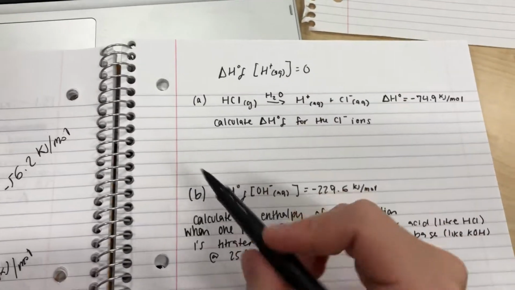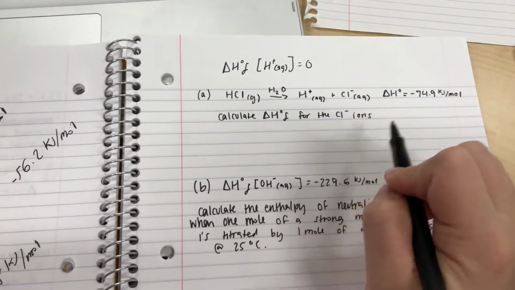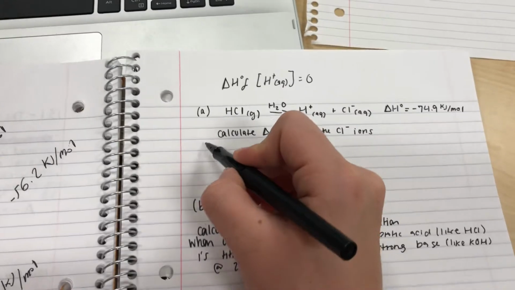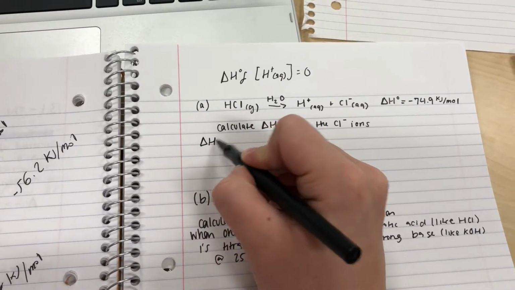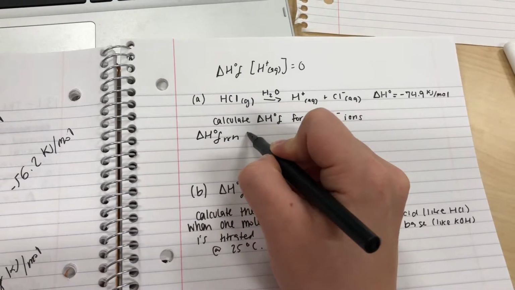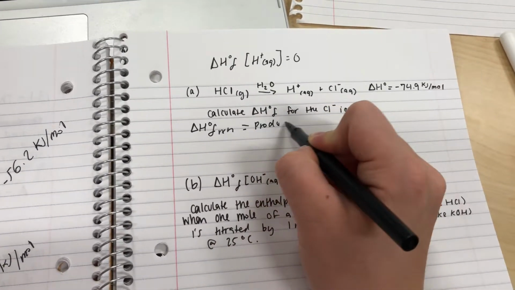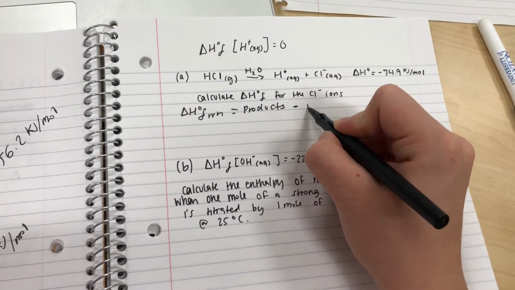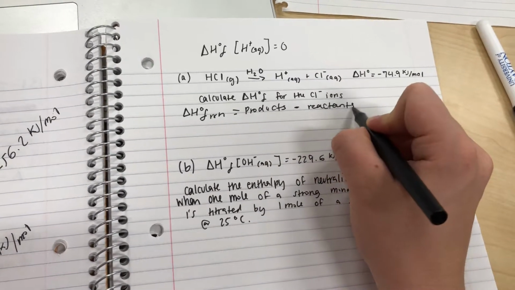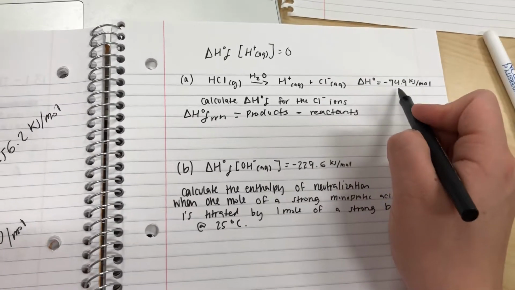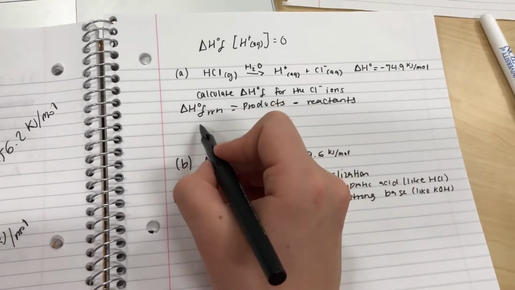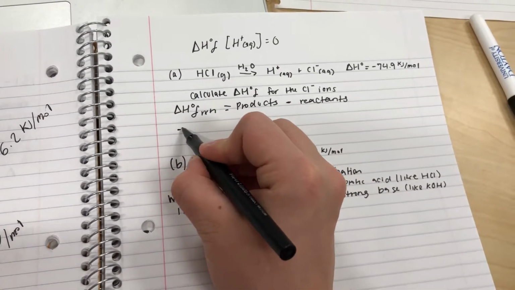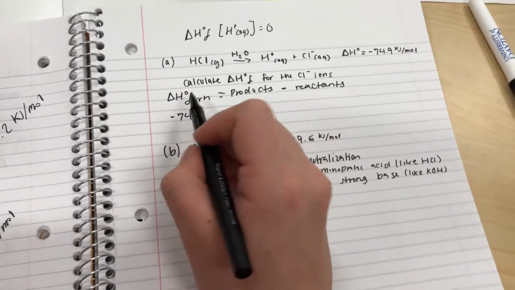So part A wants us to calculate the delta H of formation for the Cl ions. We can use the equation for the delta H of a reaction, which is the sum of the delta H's for the products minus the sum of the delta H's for the reactants. We're given the delta H for the reaction, so we already know that one. We're going to have to use algebra to find the delta H of formation for the Cl minus ions. So we put in negative 74.9 for the delta H of the reaction.